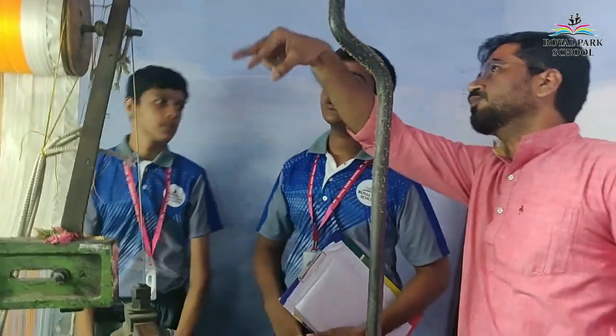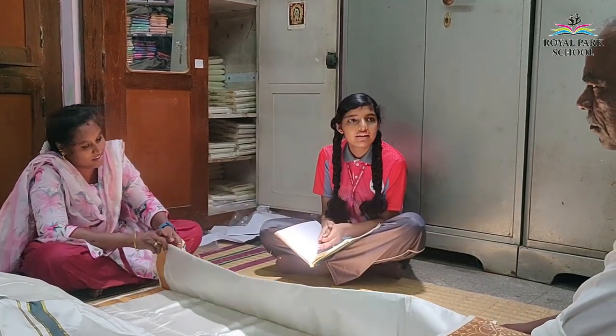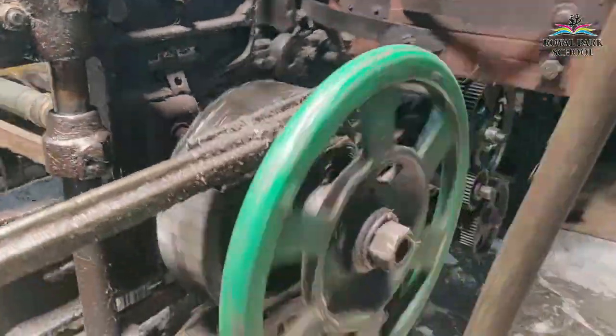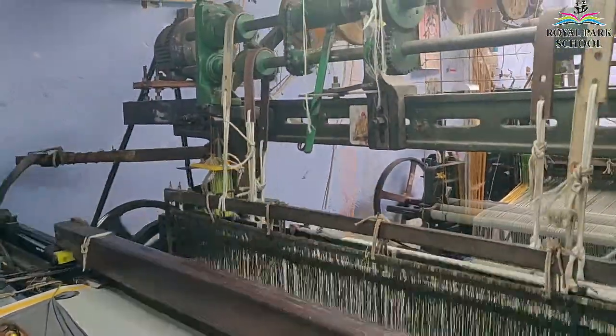Here, transforming raw cotton fibers into usable fabric, showcasing each step of the cotton production journey by our entire team of grade 9 standard.